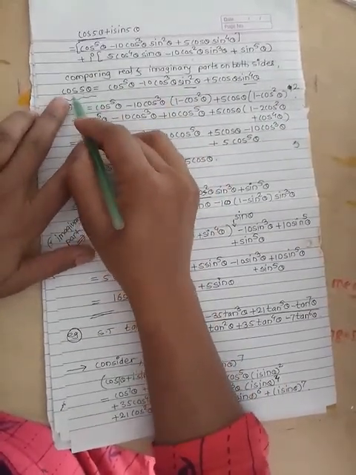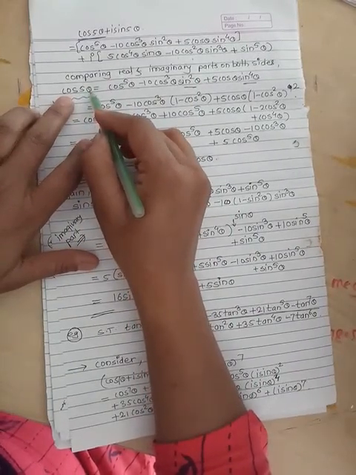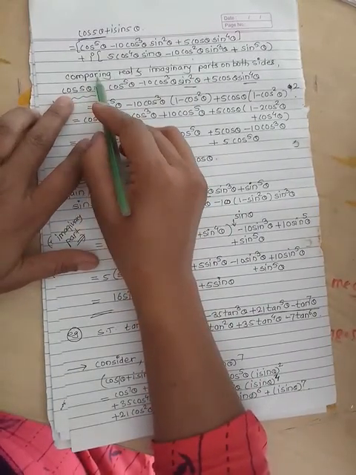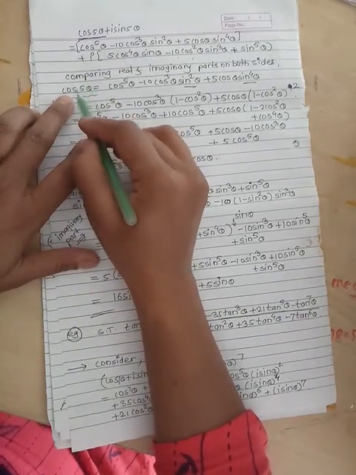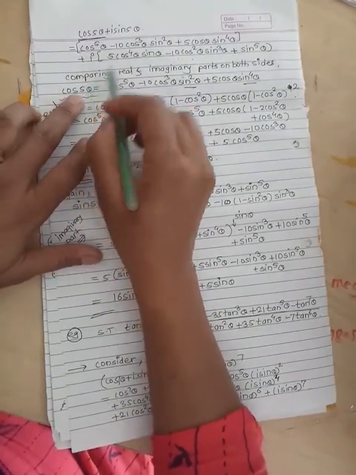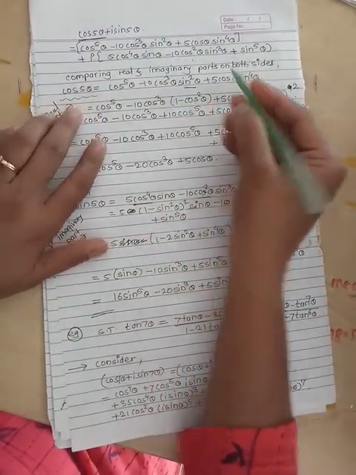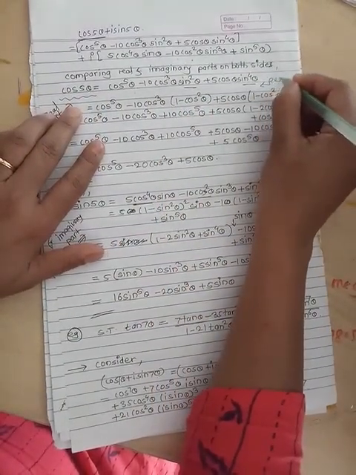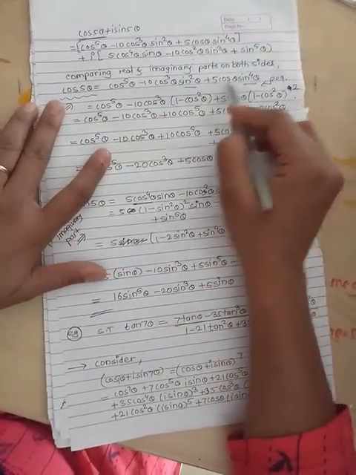The left side is cos 5θ, that is, the expansion of cos 5θ that we were asked for. Left side real part cos 5θ equals the right side real part. This is the required answer, the expansion of cos 5θ.